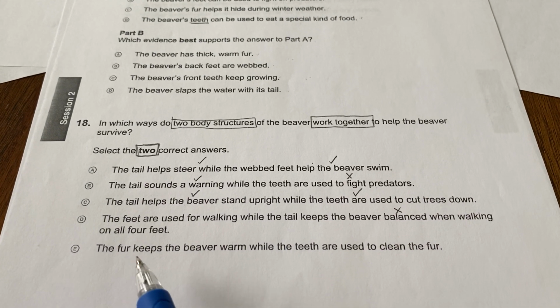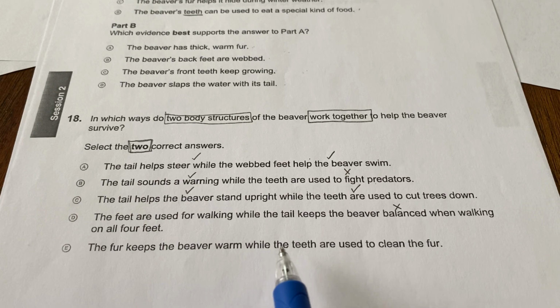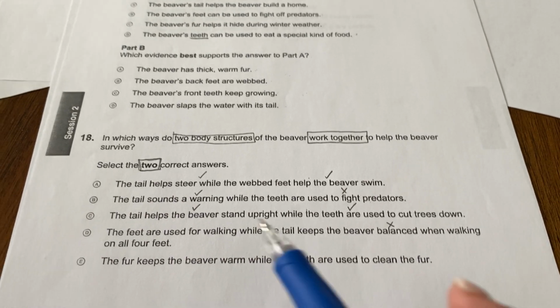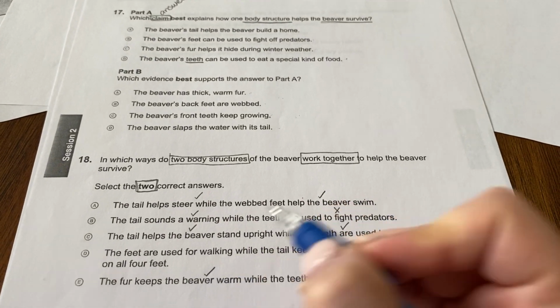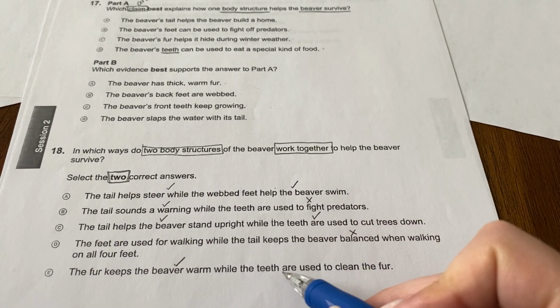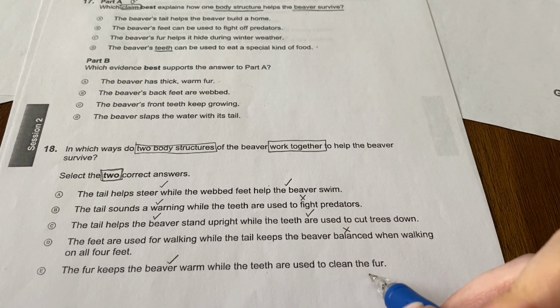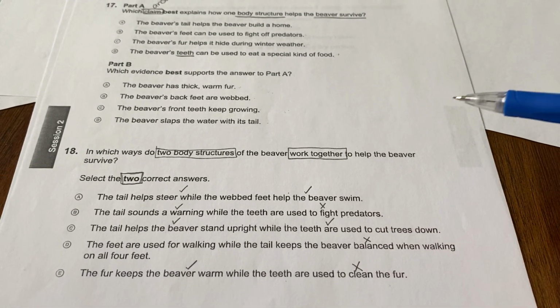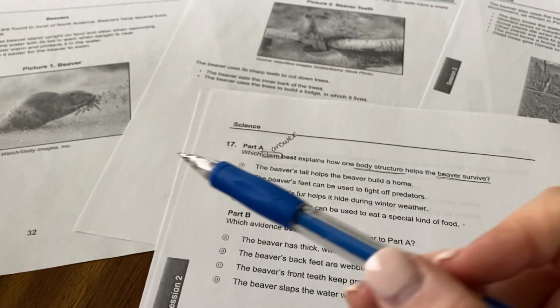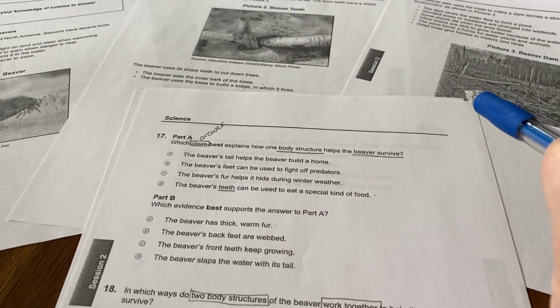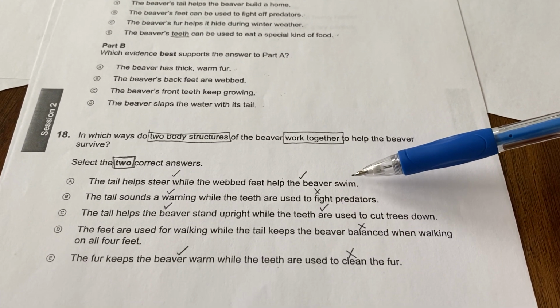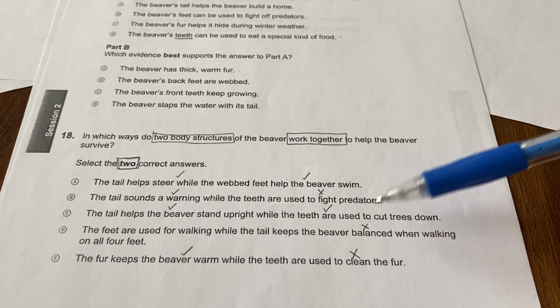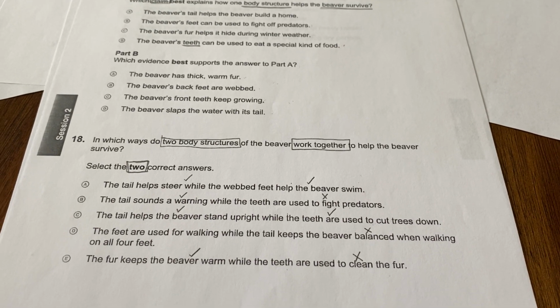And lastly, the fur keeps the beaver warm while the teeth are used to clean the fur. We know that the fur kept the beaver warm. However, we did not read anything about how the teeth are used to clean the fur. So that's not correct. So here, using our sources and pulling evidence for these answers, there are only 2 correct answers here where both of them were correct.